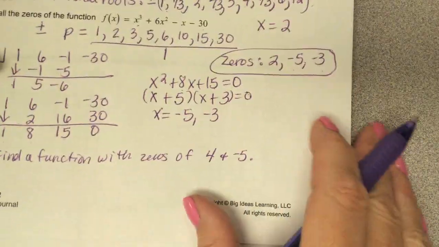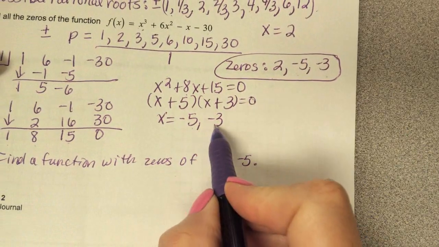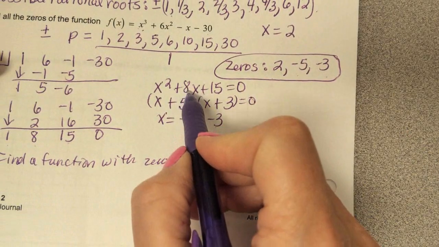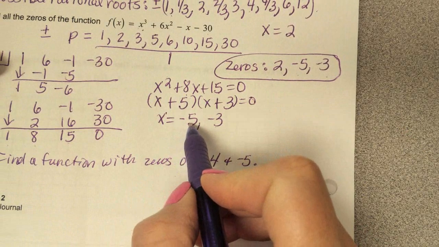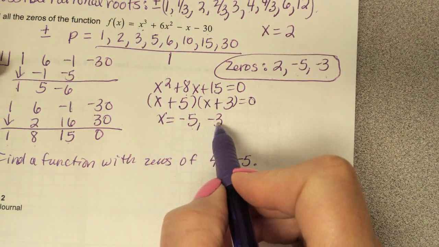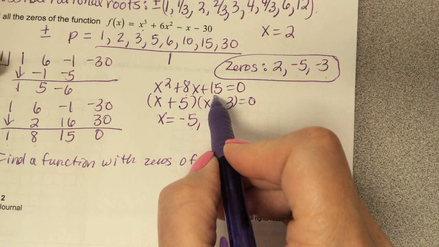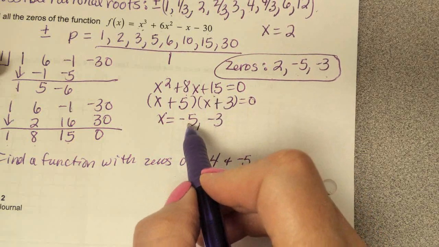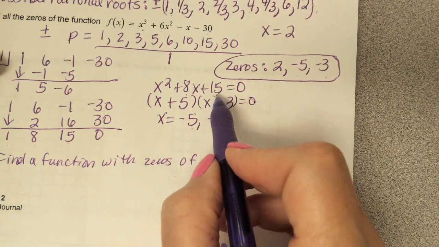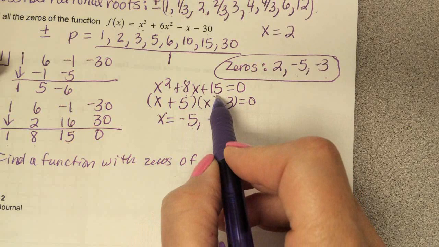Now, I want you to look at the relationship between these zeros and this equation. What's the relationship between negative 5 and negative 3 and this number? This number is the what, Allison? Right. These two multiplied would give me the 15, right?